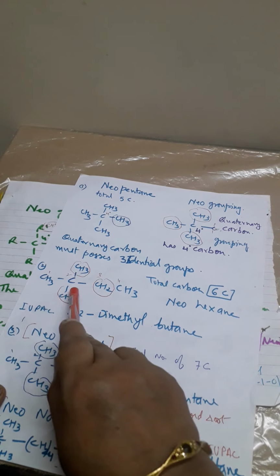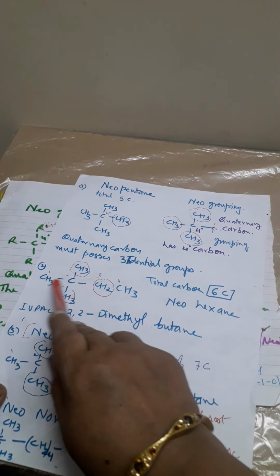We have discussed earlier that in the case of an alkane we number from here, but here because a functional group is present, the numbering is done from this side, 1, 2, 3, 4, right? So it will be 3,3-dimethylbutan-1-ol. I think this point is clear to you. Okay, now we'll discuss this.